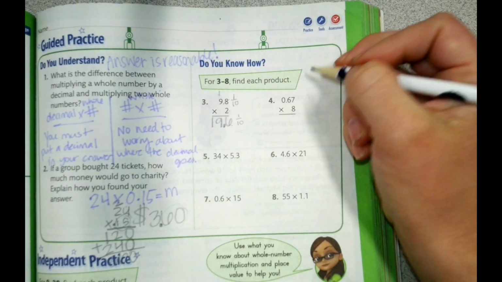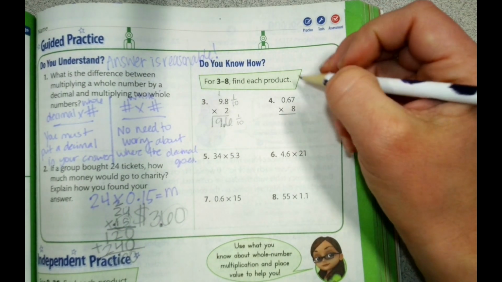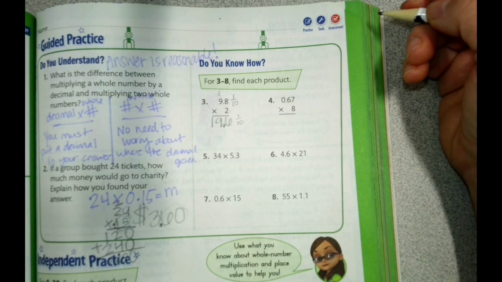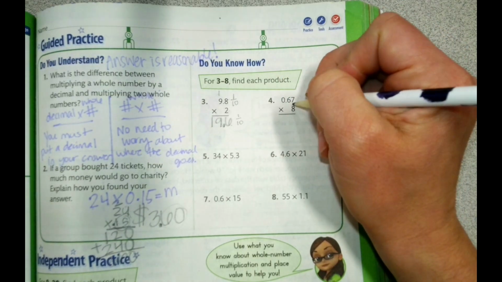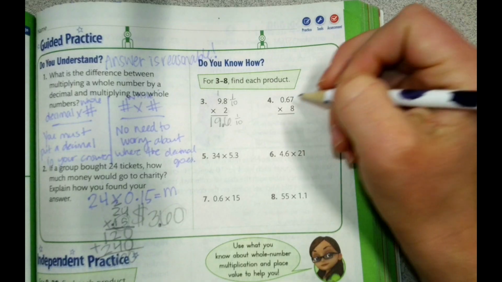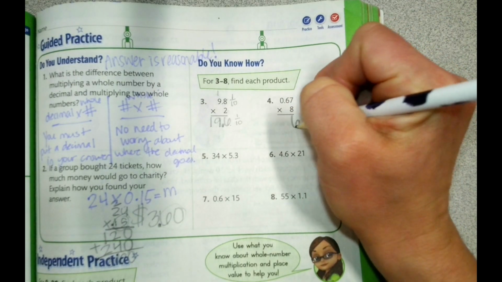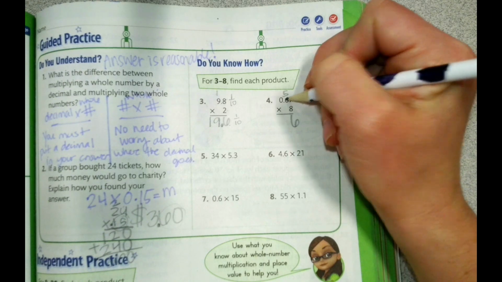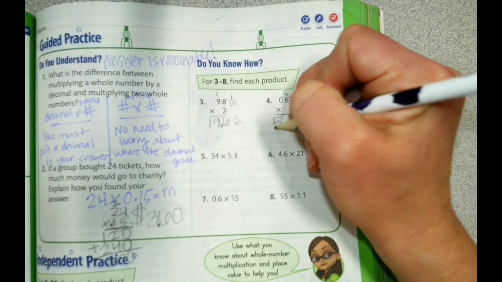All right, now we have 67 hundredths times 8. So I ignore the decimal and put it in at the end. 8 times 7 is 56, carry the 5. 6 times 8 is 48, plus 5 is 53.